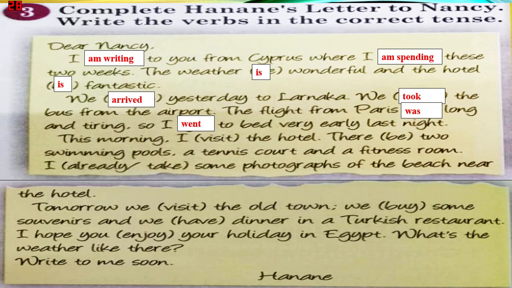This morning, notice we used this morning, and the morning is not over yet. I have visited the hotel. There are 2 swimming pools, a tennis court and a fitness room. Here we have already, so we conjugate it in the present perfect. I have already taken some photographs of the beach near the hotel.